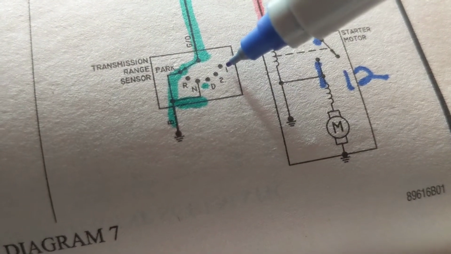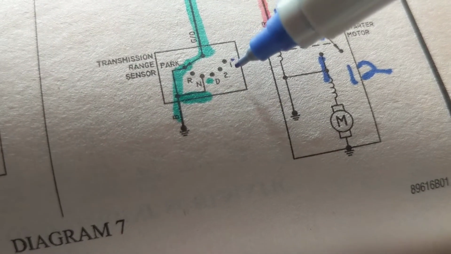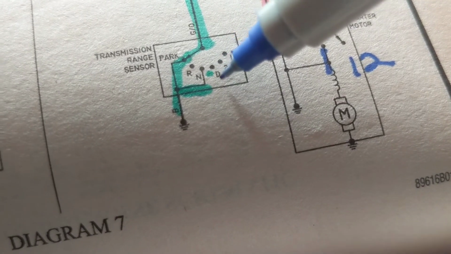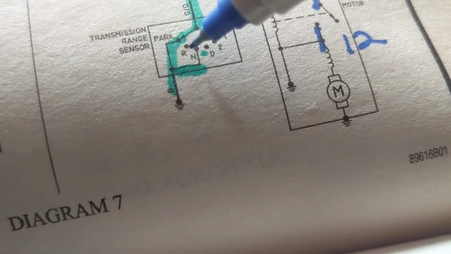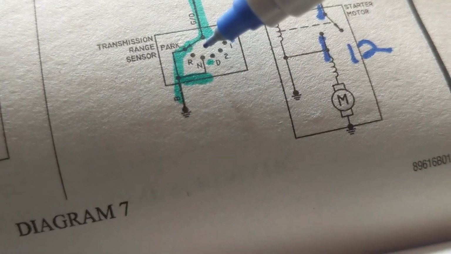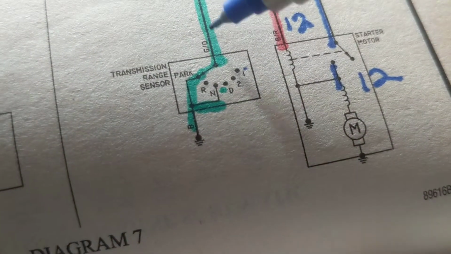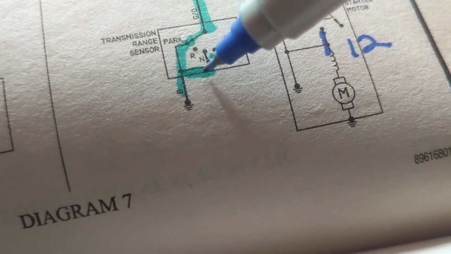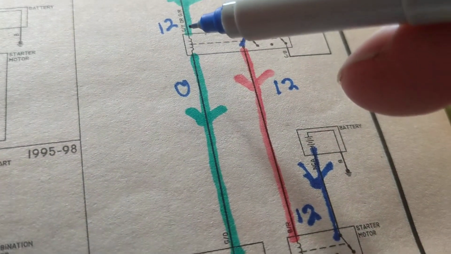If you look at number 1, first gear, there is no connection to anything. Second gear, no connection. Drive, no connection. Neutral, yes, there is a connection. Where? To ground. Reverse, no connection. Park, yes, there's a connection to ground. So there are 2 possibilities that give us a connection to ground, to allow the current to go through to ground: park and neutral. If you have it in park or neutral, we complete the circuit.